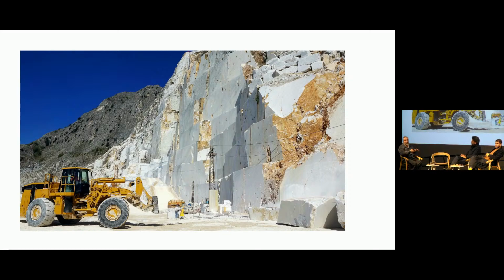Depending on how fast it cools, it's going to change its properties. So you've got travertine, you've got marble, and you've got your standard limestone.